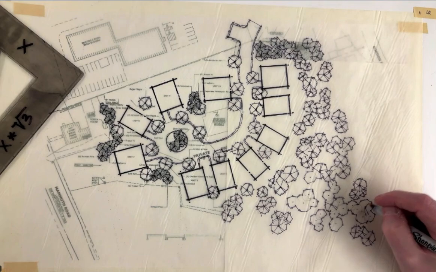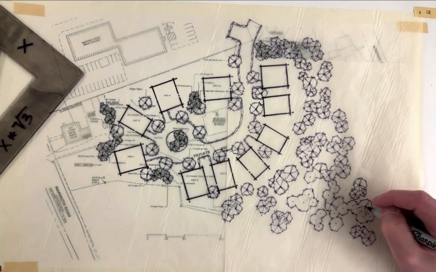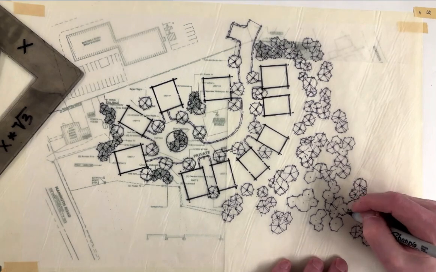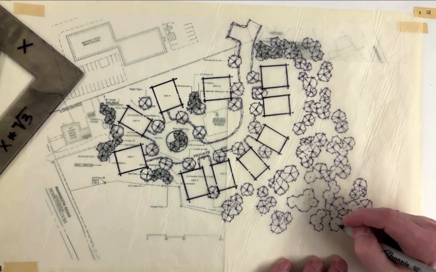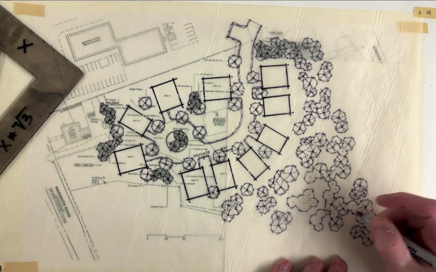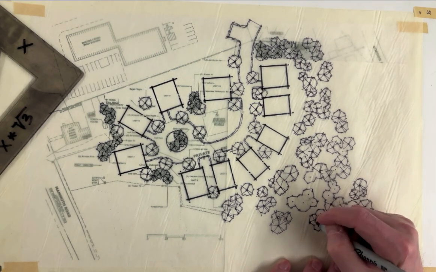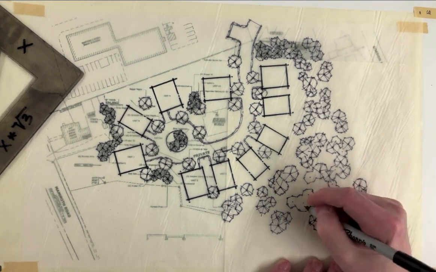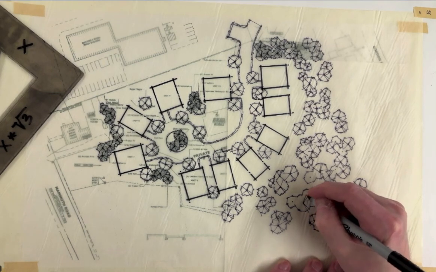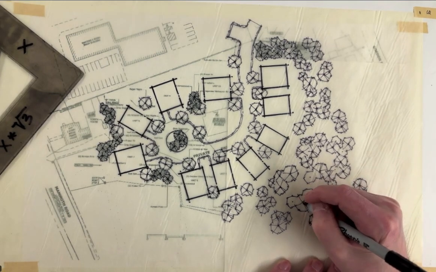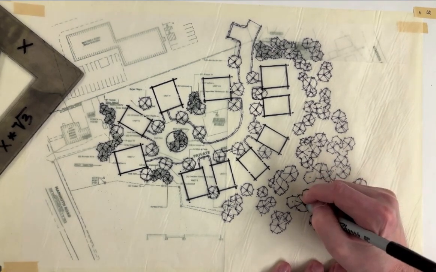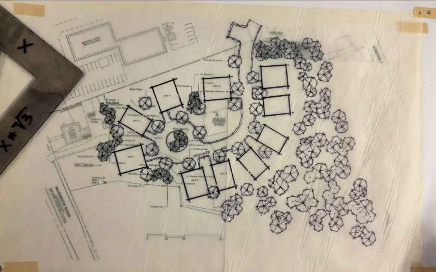Big one here. Biggish one here. This one, that's the big one. So what I'm doing is I'm looking at the clumps and saying, okay, where's the big ones? So I'm going to do the big ones first because they would probably be on top of the little ones.